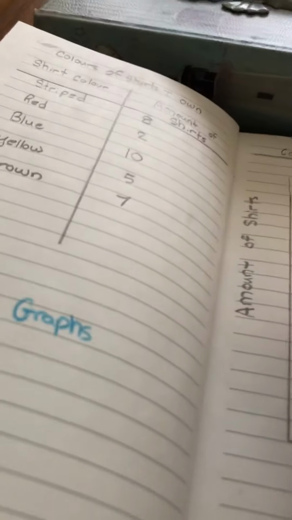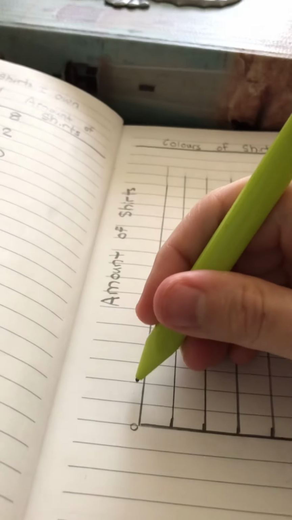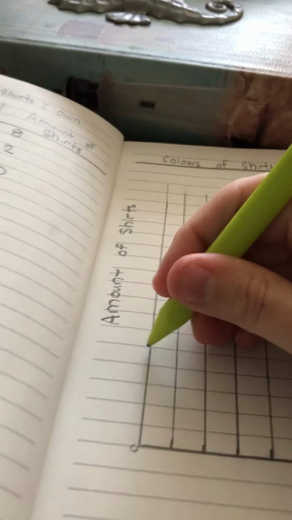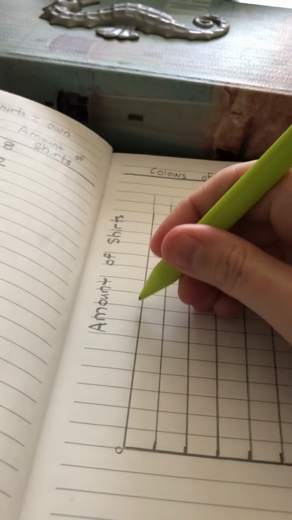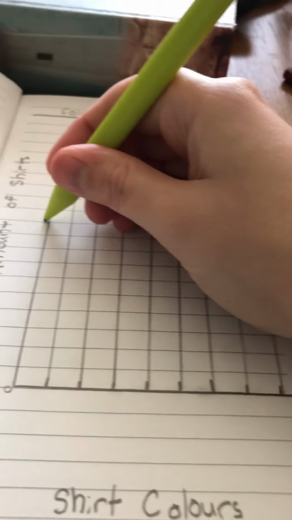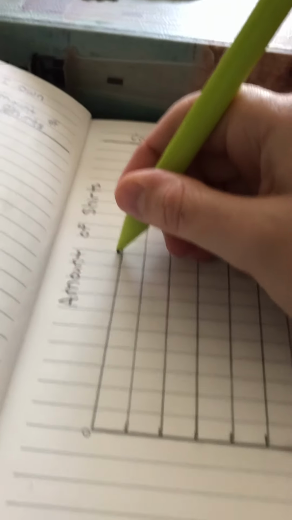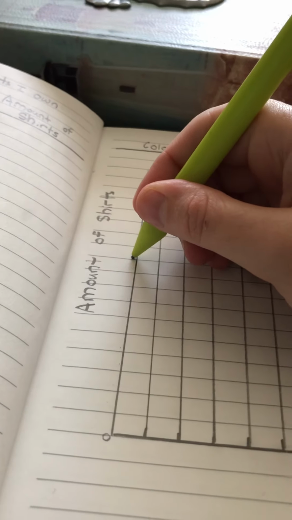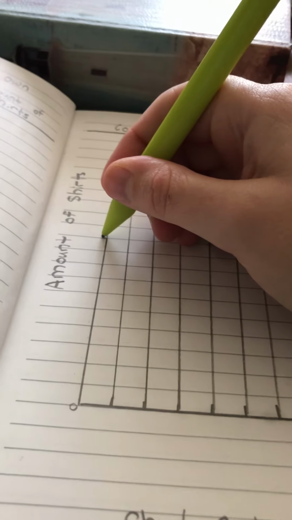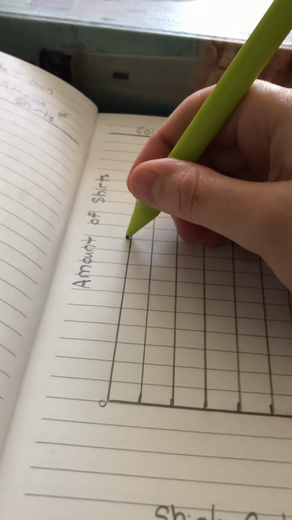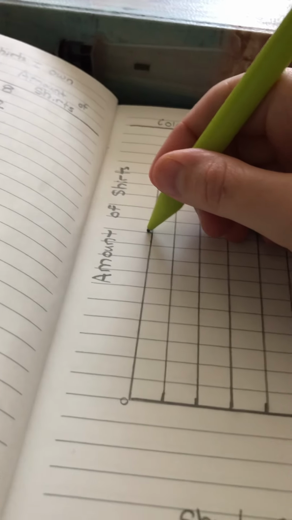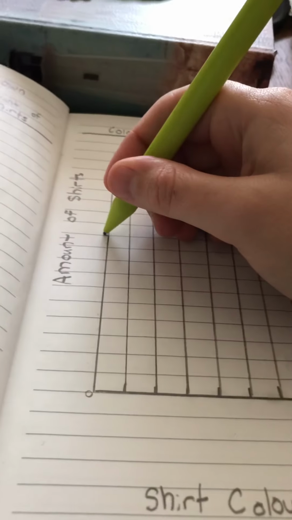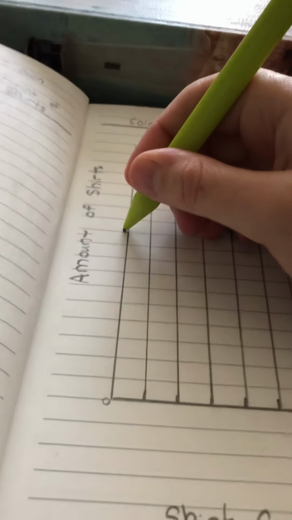So I could have it go up by 1 from 0, 1, 2, 3, 4, 5, 6, 7, 8, 9, 10, because I don't have a whole lot. But sometimes I'll have data that has a lot more. It's good to get in the practice of going up by more than 1. So today my scale is going to be 2, okay? So I'm going to be going up by 2, and it's easy to do, and I'll show you how.